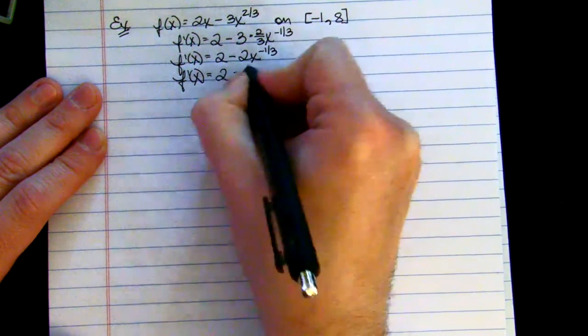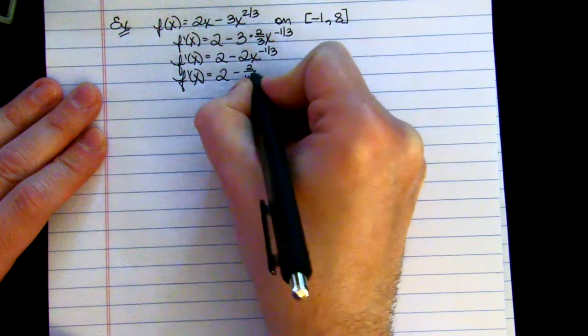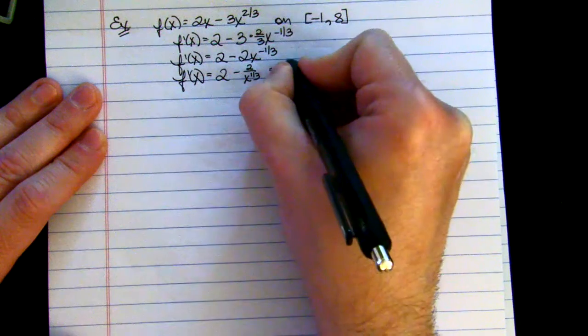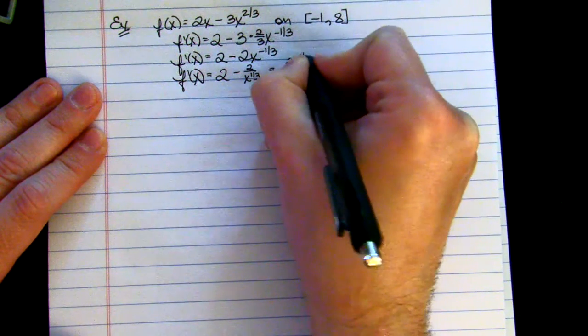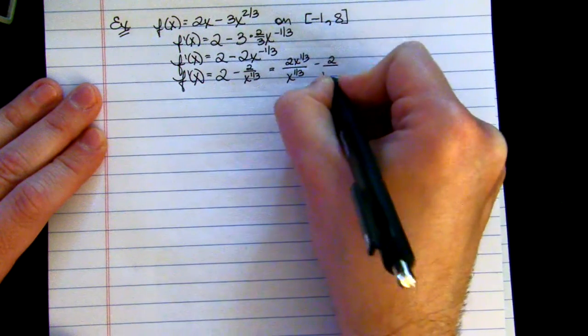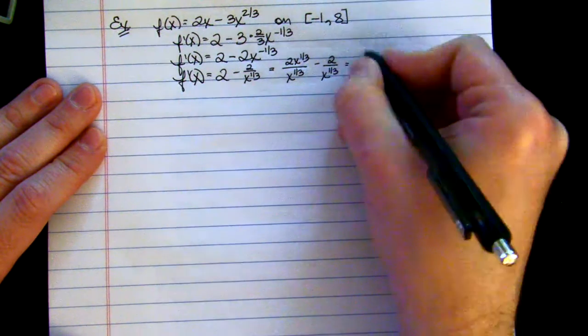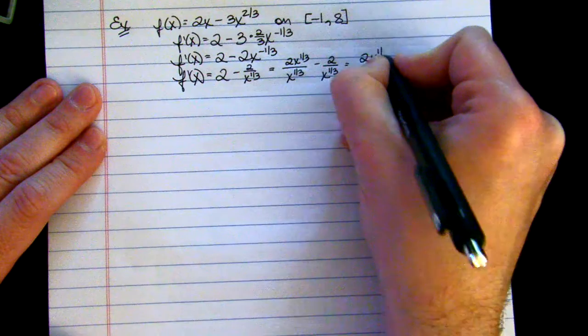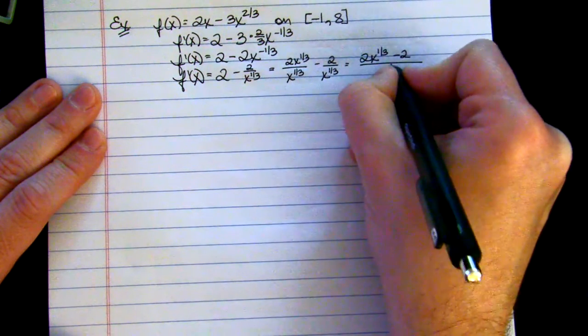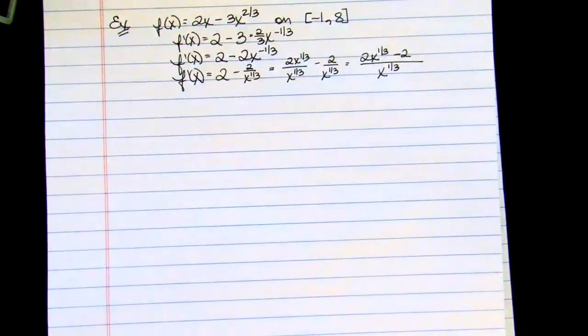Let's see, this is 2 minus 2 over x to the 1/3, but that's not going to be super helpful for me. I got to get a common denominator here, so how about I do 2x to the 1/3 over x to the 1/3 minus 2 over x to the 1/3. So 2x to the 1/3 minus 2 over x to the 1/3. Now how about you go find those critical values?